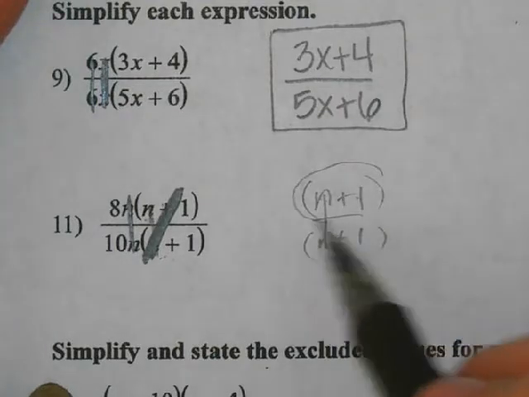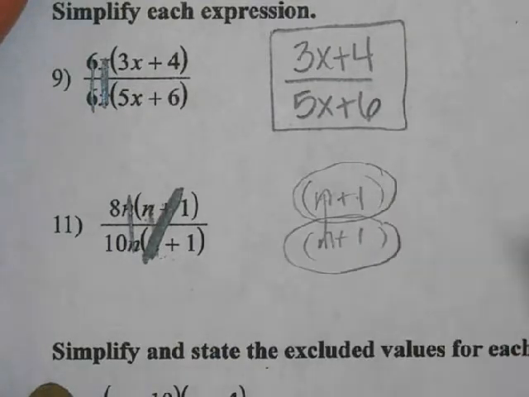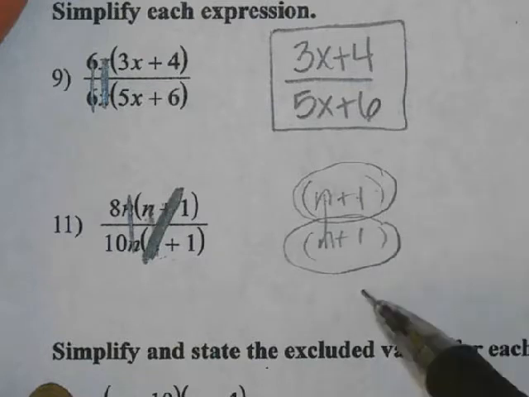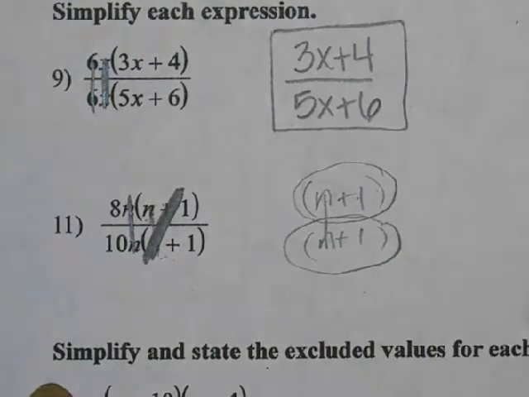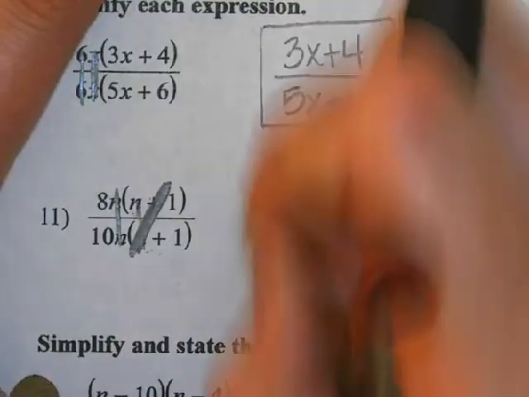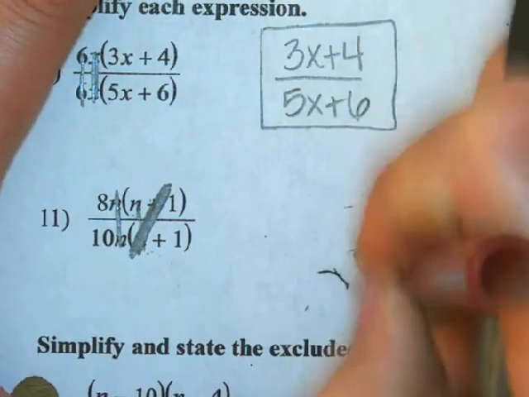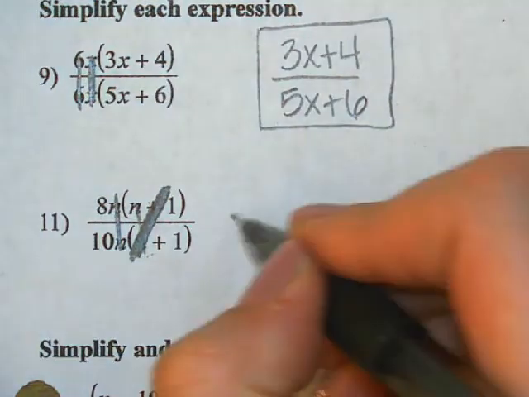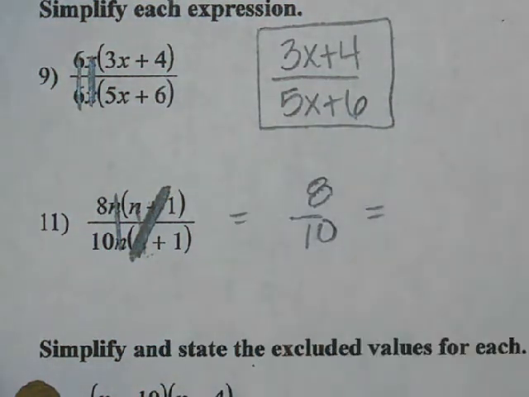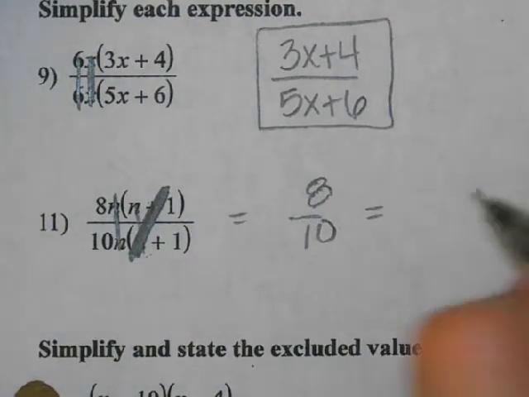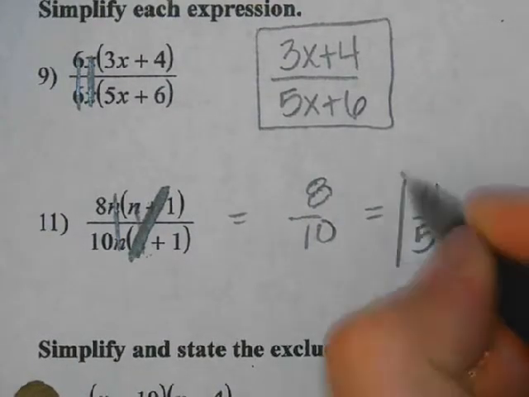However, this whole thing divided by that whole thing is the same thing divided by itself. And since it's the same thing divided by itself, it does make a 1. So as long as I think of the whole group divided by the whole group, I'm okay. So would it just be 8 over 10? So it would be 8 over 10, except what do you notice about 8 over 10? Divide the top by 2, divide the bottom by 2, and you get 4 over 5. Marvelous.